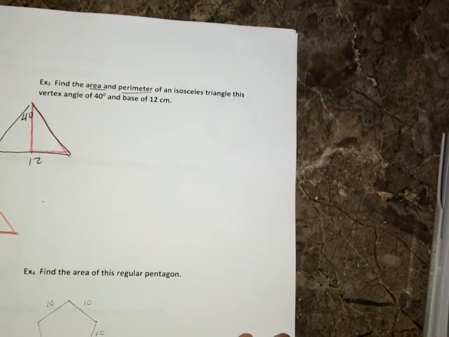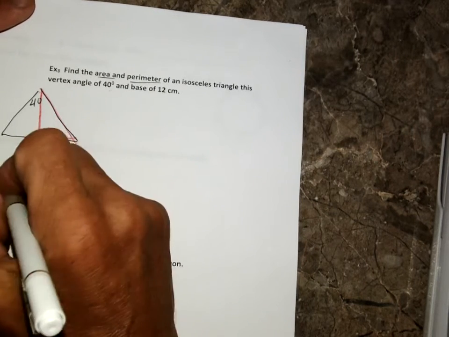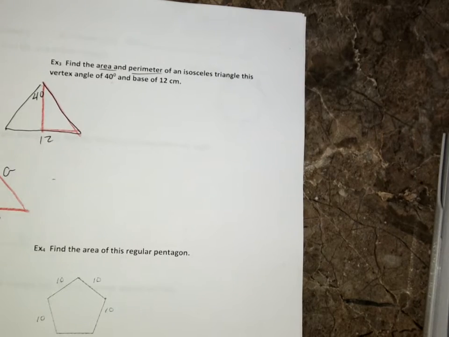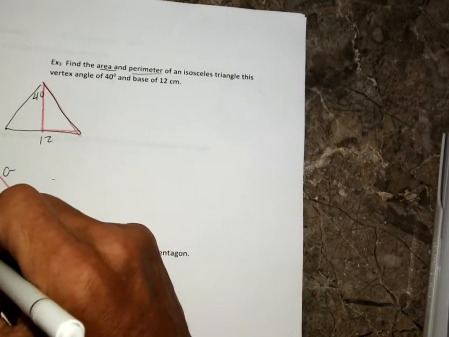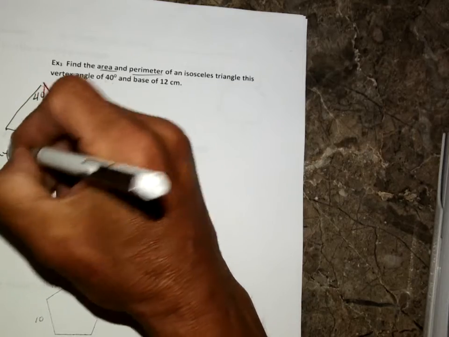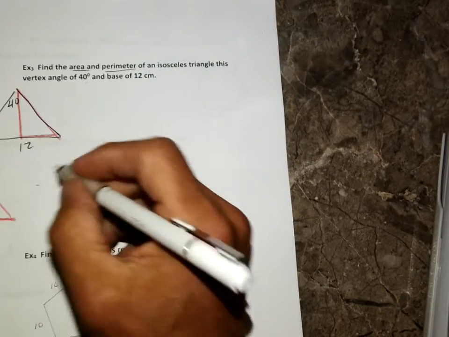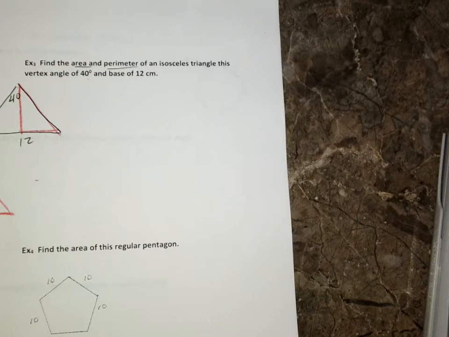Now, if I need both the area and perimeter, to get the perimeter, let's find this side first. Let's call this A, okay? And we'll call this H for the height of the triangle. So first of all, let's take a look at this. I'm going to have 20. I look all the way across, that's my opposite, and that's my hypotenuse. Opposite, hypotenuse. Got to be sine, right? So we'll set up sine of theta. In this case, theta is 20 degrees, not 40, because we're using this angle, this triangle.